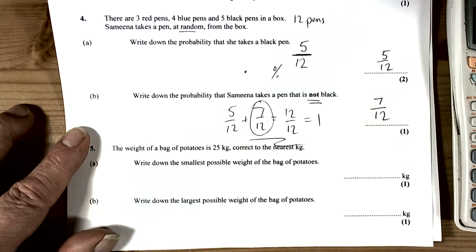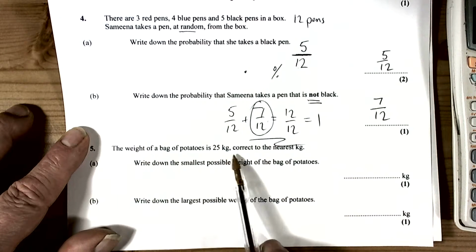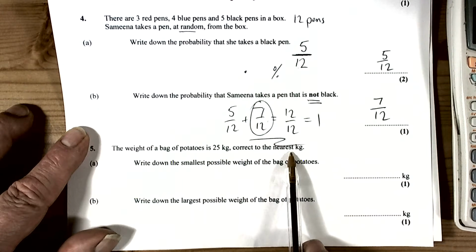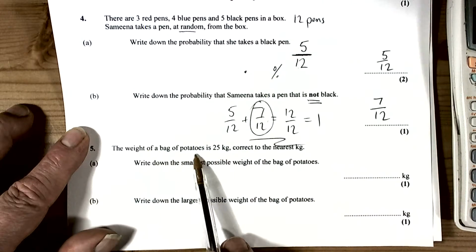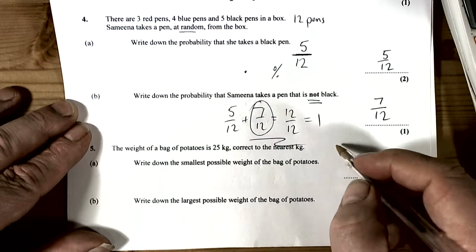So this question is asking us to work with accuracy. We know this bit said that something's been measured to the nearest something. So we've got a weight of bags, 25 kilograms, correct to the nearest kilogram. So there's lots of ways of thinking about this.